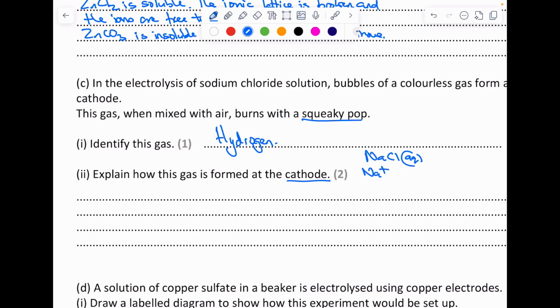Therefore, you have sodium ions from the salt, but you also have hydrogen ions from the water, because aq means water, and that means it contains hydrogen ions. Of these two cations, the rule is that the least reactive is going to be reduced first, which is going to be the hydrogen. So explain how this gas is formed at the cathode.